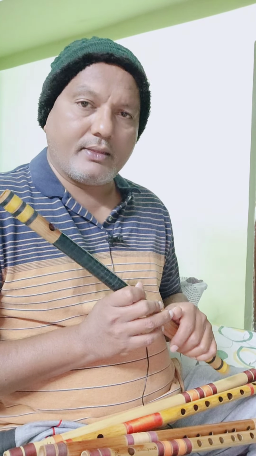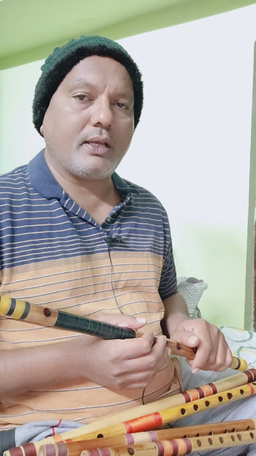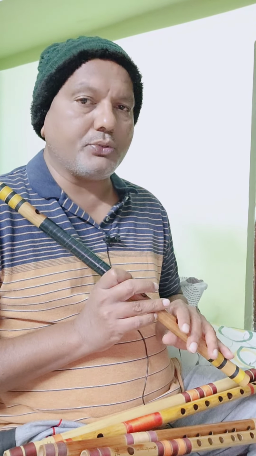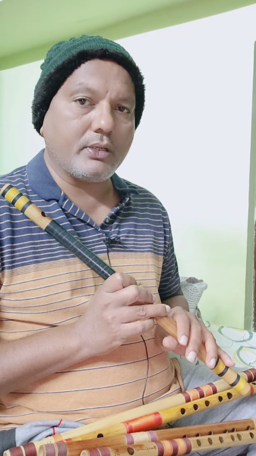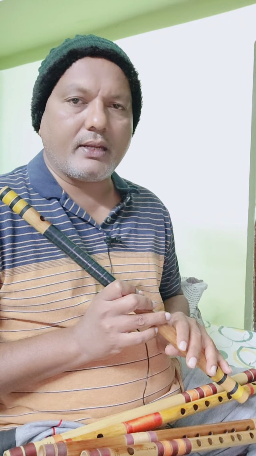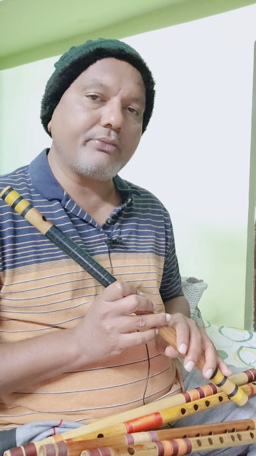Then how to understand these different kinds of flutes, and which flute is suitable to learn flute actually. So a simple tip is that you can choose any flute to learn flute music.